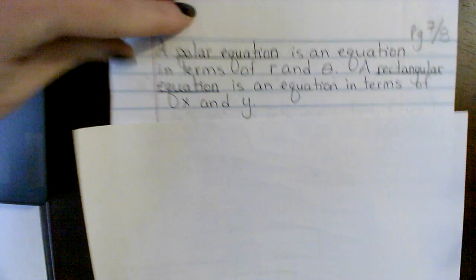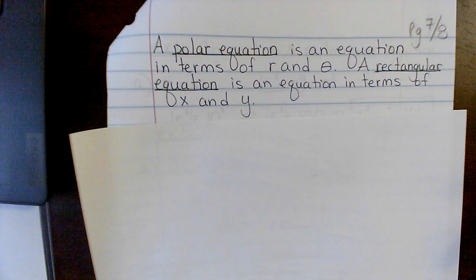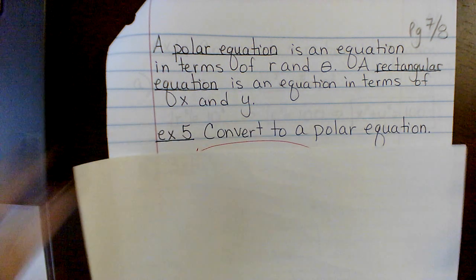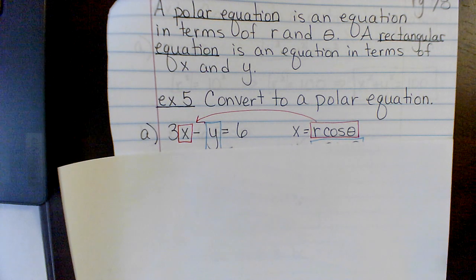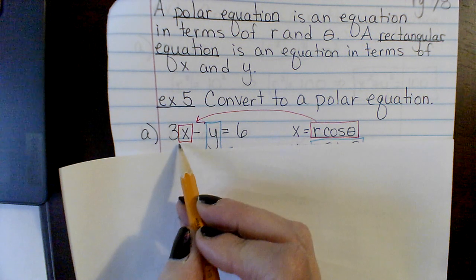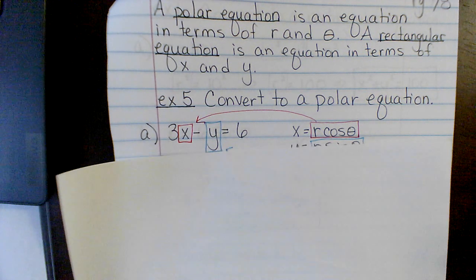All right, so a polar equation is an equation that is in terms of r and theta. A rectangular equation is in terms of x and y. Okay? So I'm going to give you a rectangular equation in terms of x and y, and we're going to change it to a polar equation. So the rectangular equation is 3x minus y equals 6.